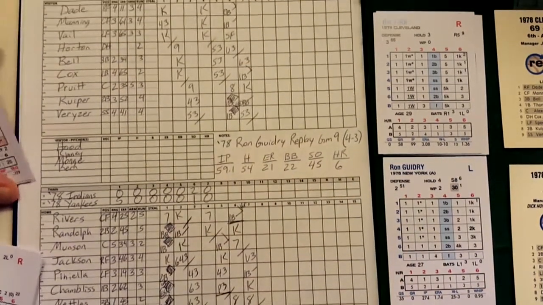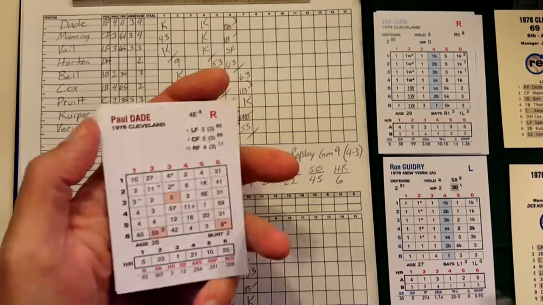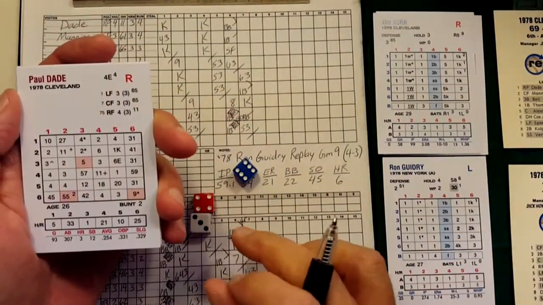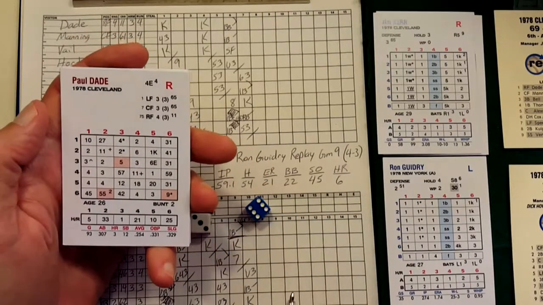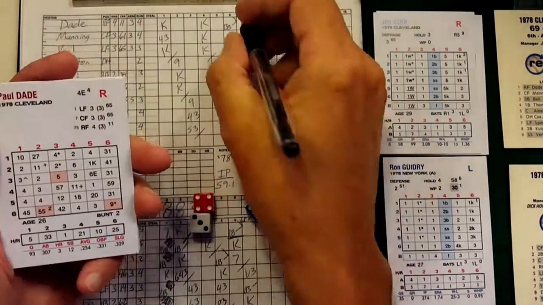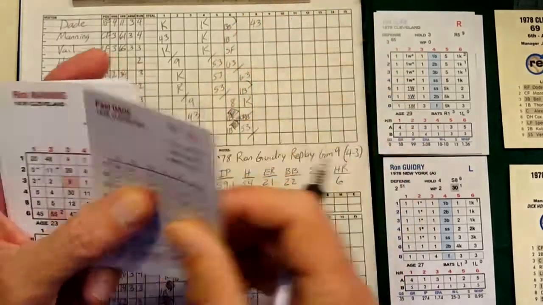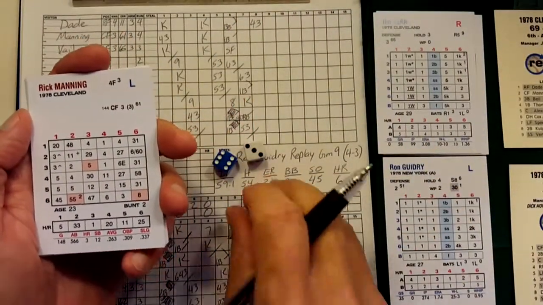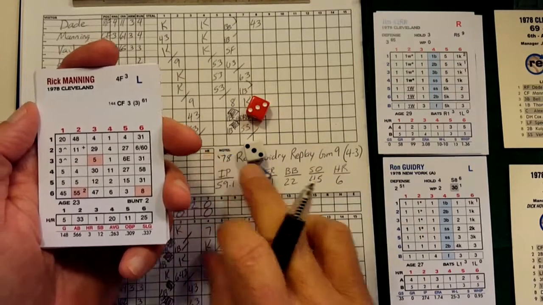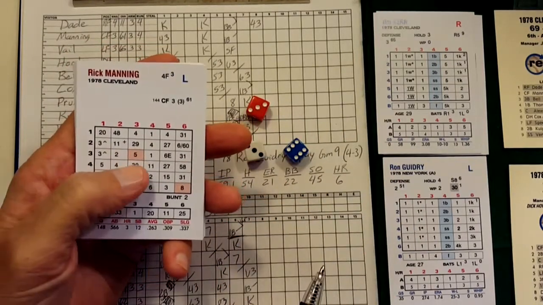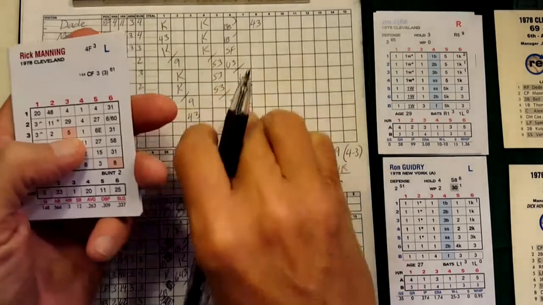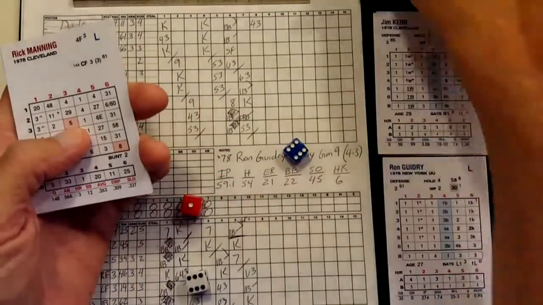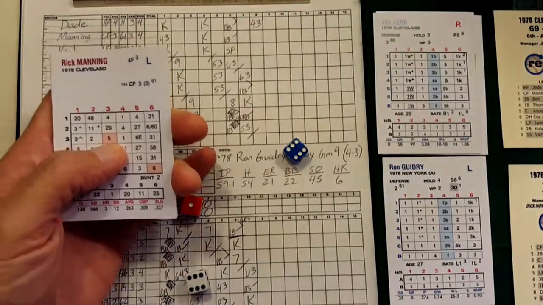8th inning. Paul Dade, top of the order for the Indians. 4-3 is a 3, and then a 4-6. Second base, a ground out to second. That was a 3. 3-3 is a 5. So column 3 on the ballpark chart, 16.